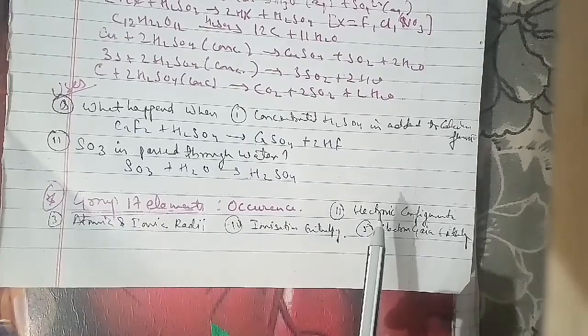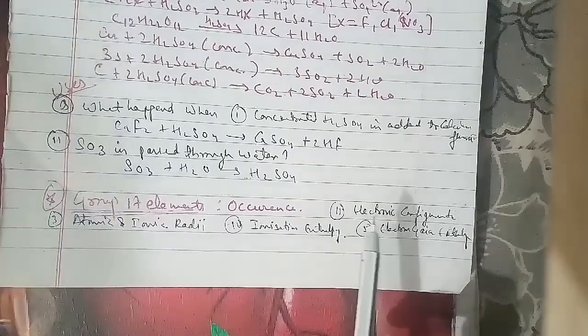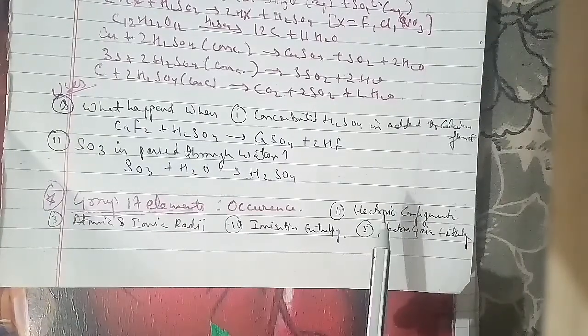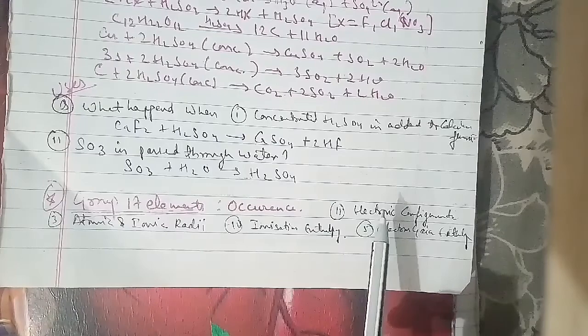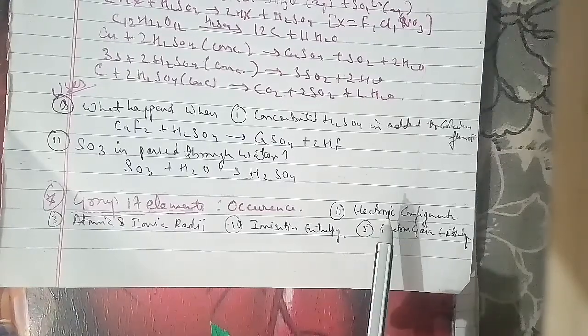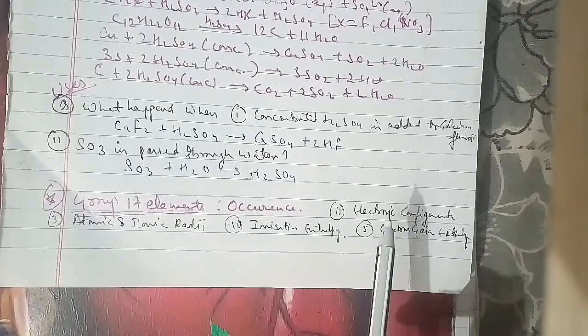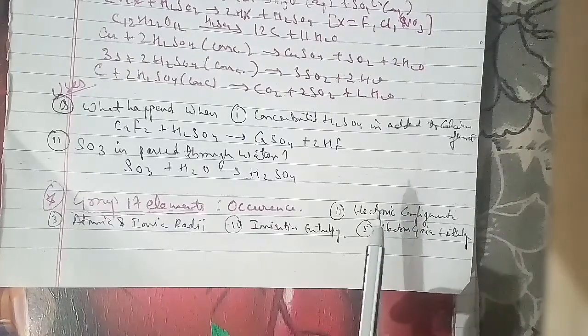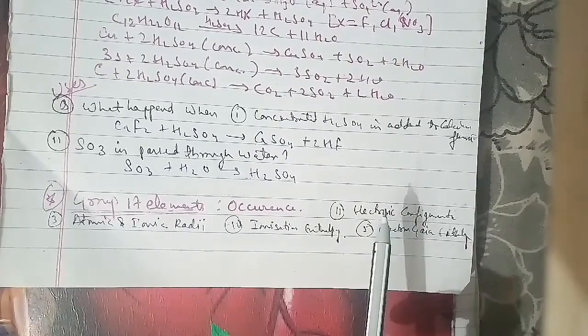However, the negative electron gain enthalpy of fluorine is less than that of chlorine, and it is due to the smaller size of the fluorine atom. As a result, there are strong electronic repulsions in the relatively small 2p orbitals of fluorine, and thus the incoming electron does not experience much attraction as well.